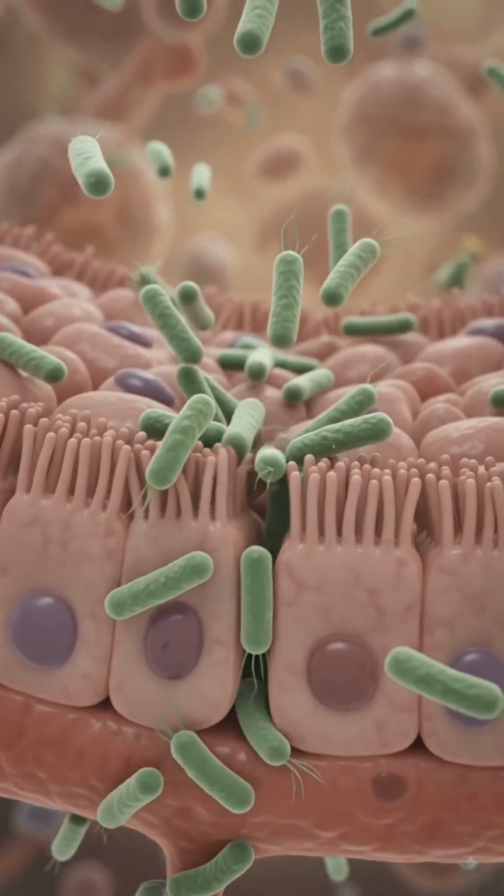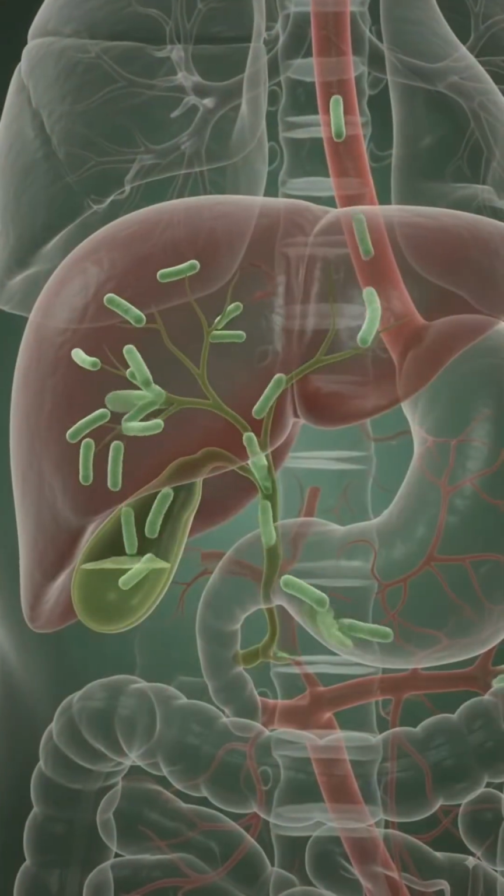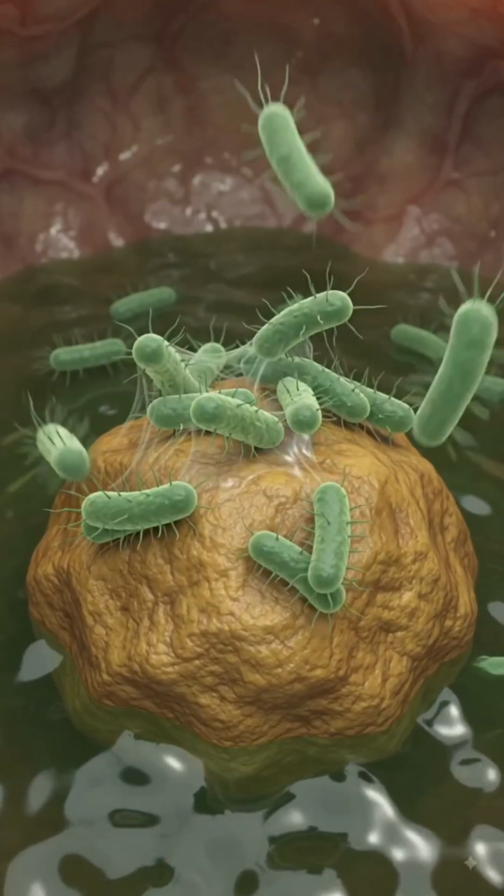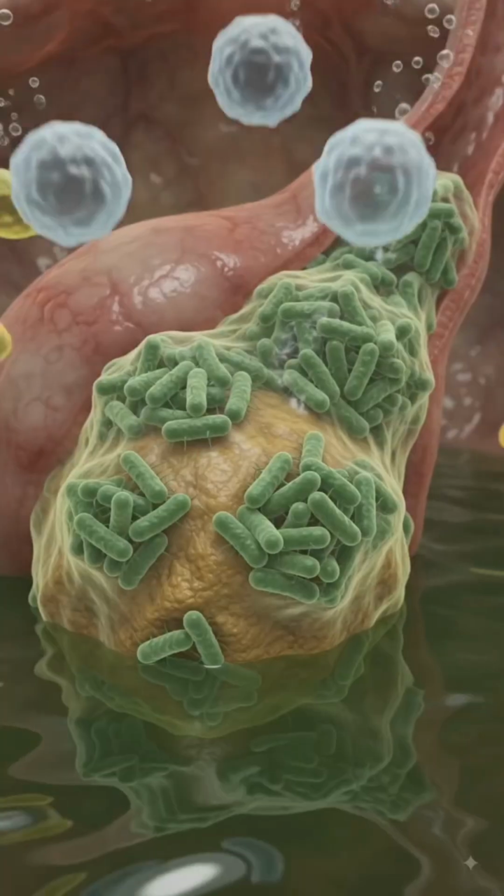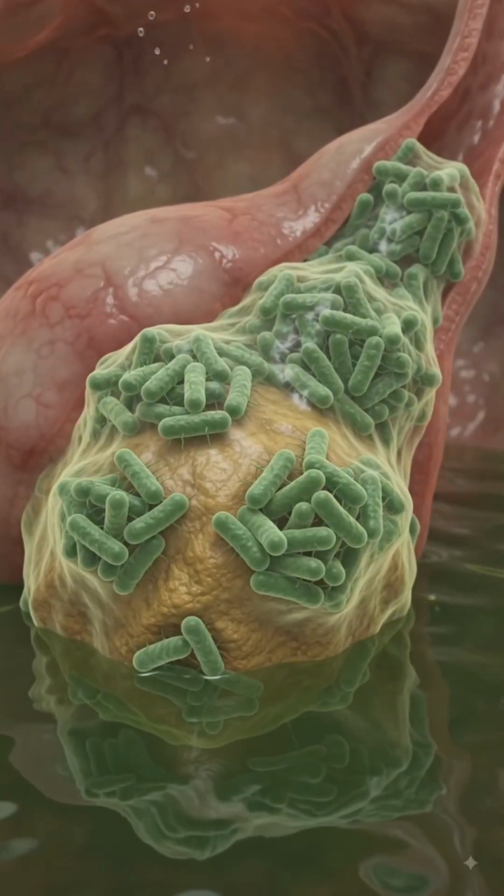S. typhi reaches the gallbladder. It then forms biofilms on gallstones. This state mediates chronic carriage, and it increases cancer risk.